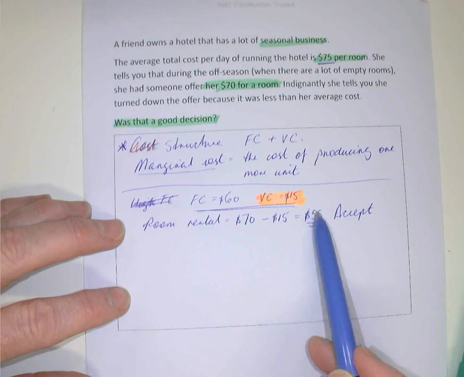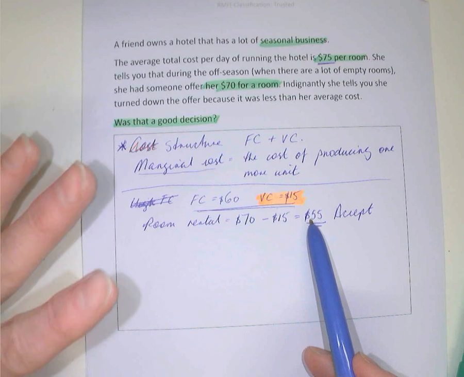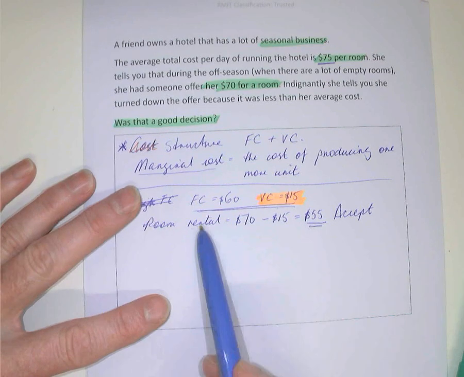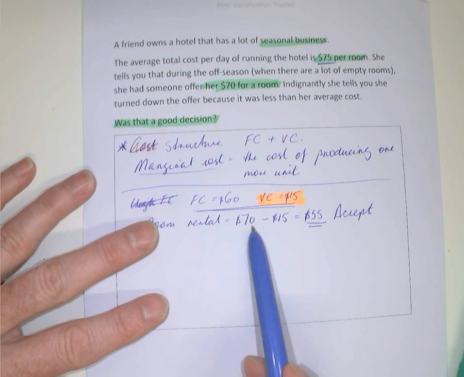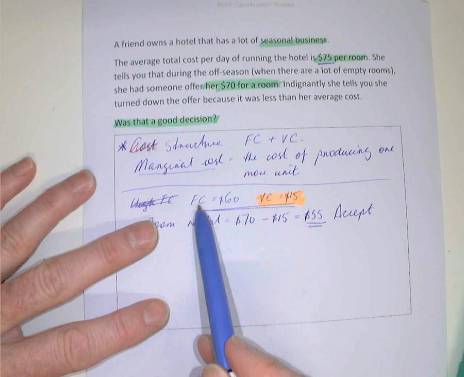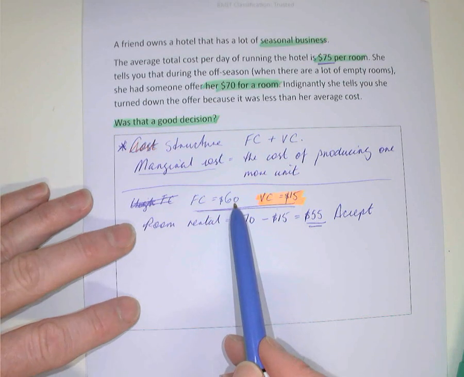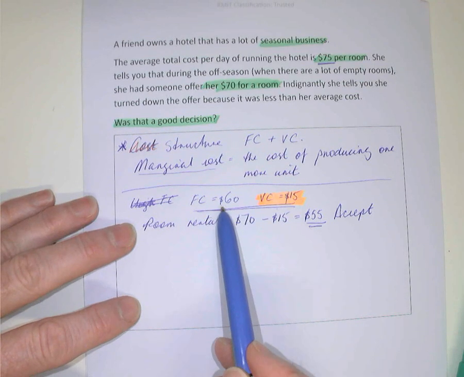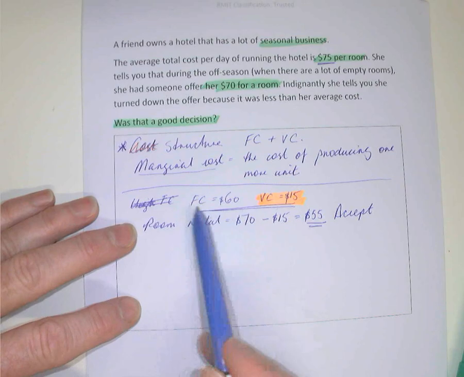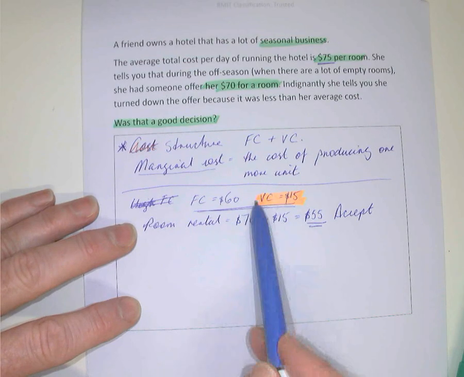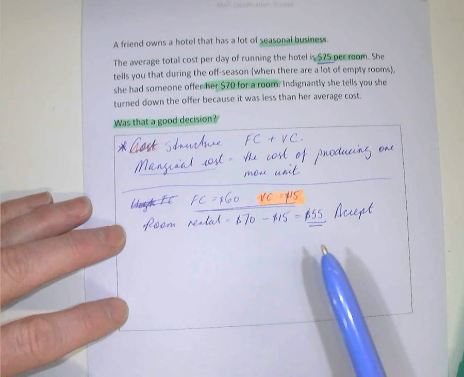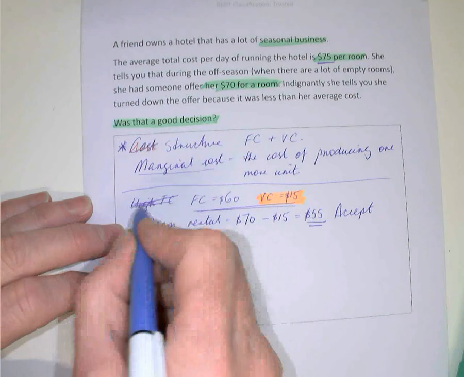That goes straight to my bottom line. My fixed costs, which are $60, don't change, but we're making money on that. So that's high fixed costs.